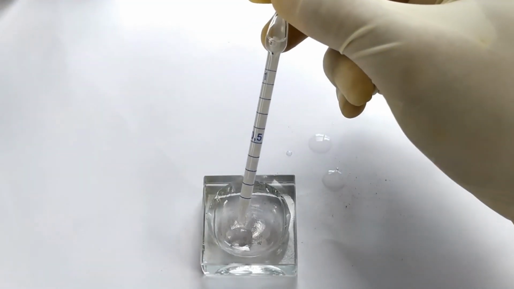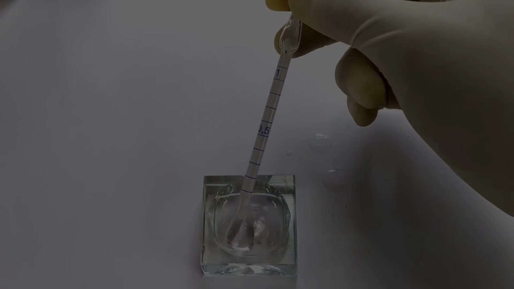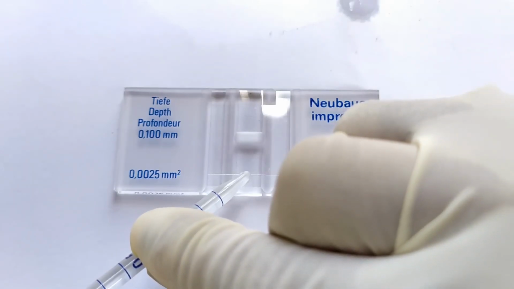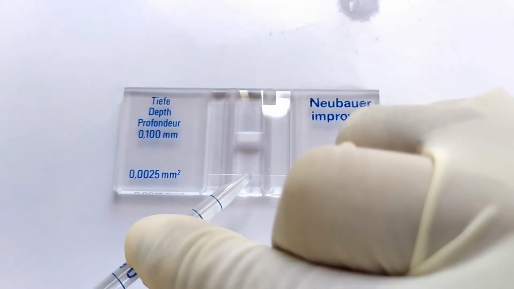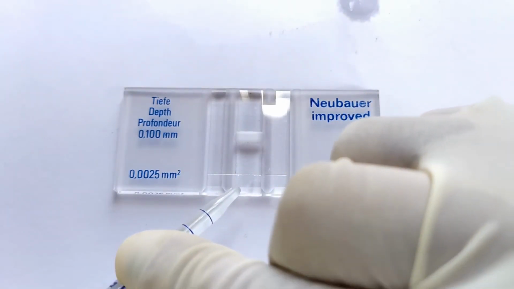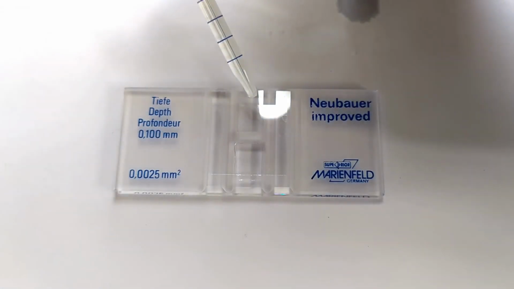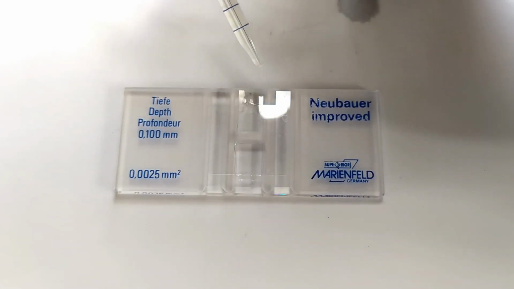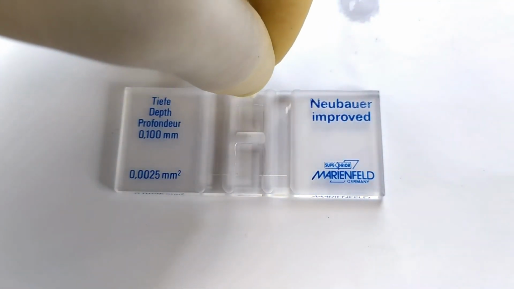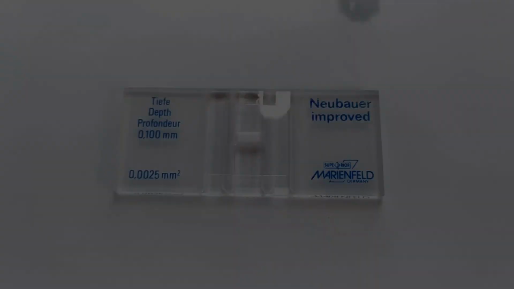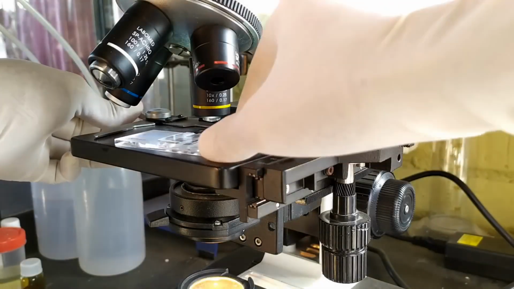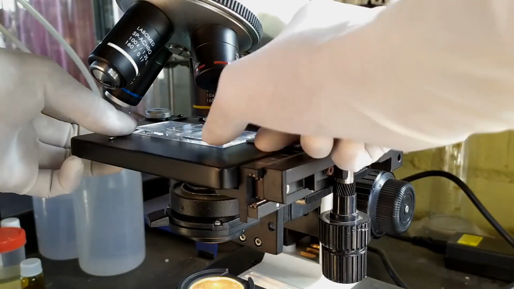Discard the first 2 to 3 drops from the pipette. Load the counting chamber with the diluted semen sample. Place the loaded chamber under the microscope and let it rest for a minute or so.